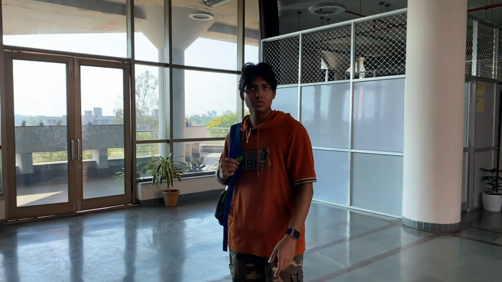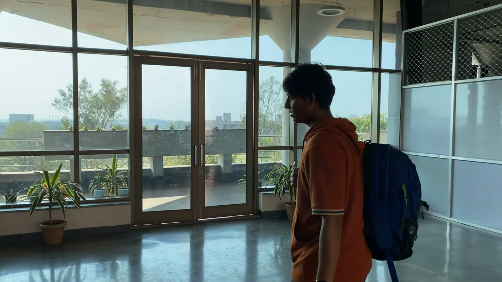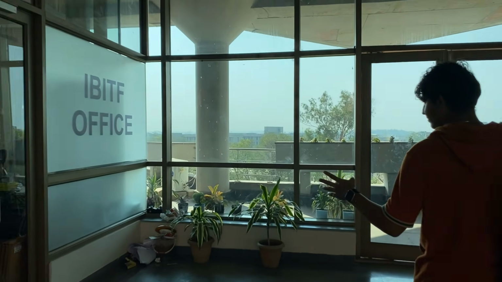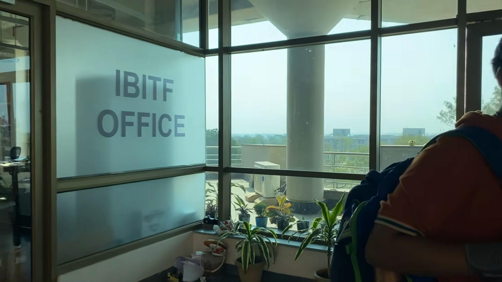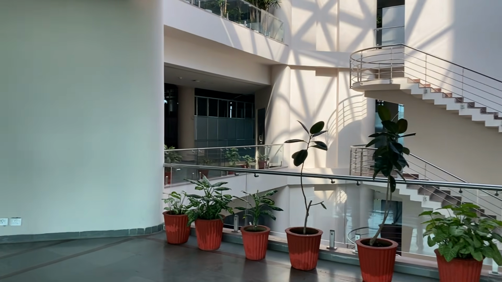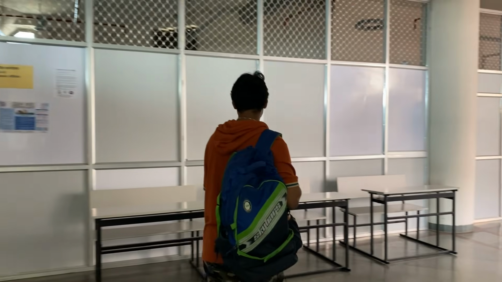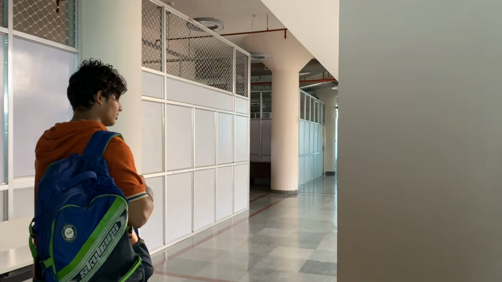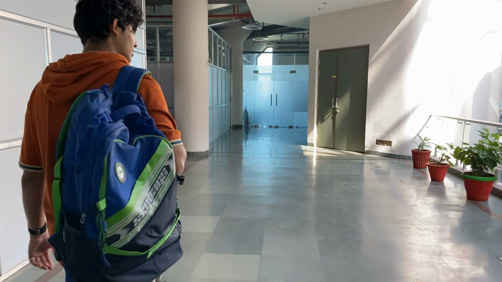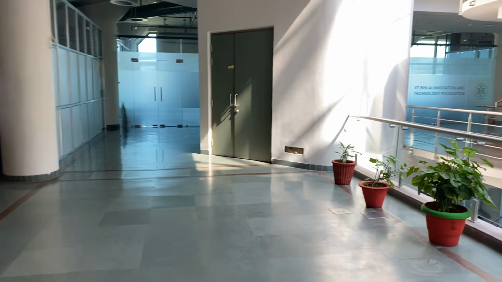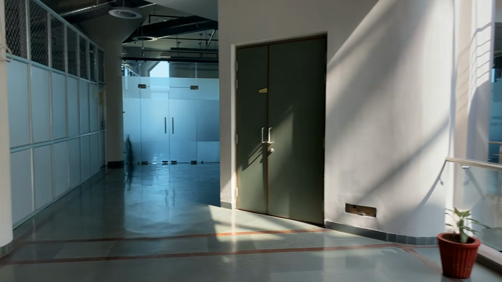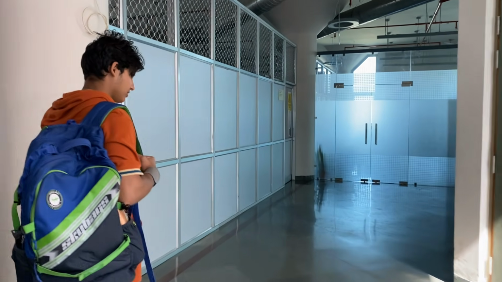Guys, so right now we are in level 4 and this is the IBITF office. This is the Office of Academic Affairs, then Office of Student Affairs. Basically there are सारे administrative rooms.